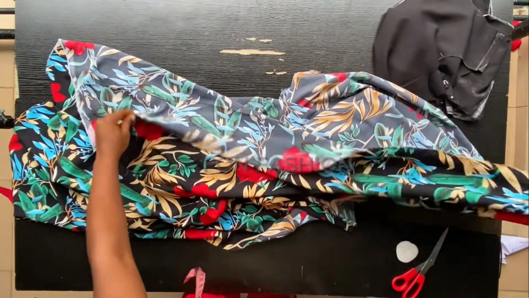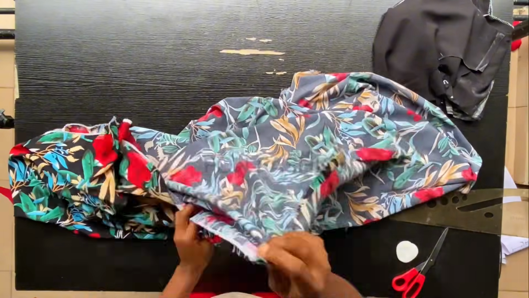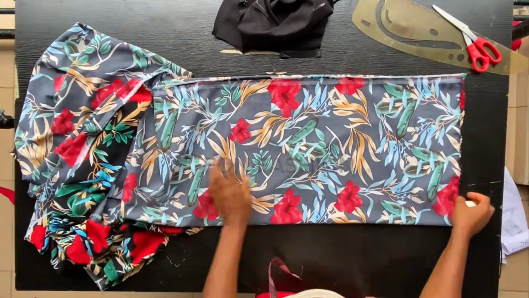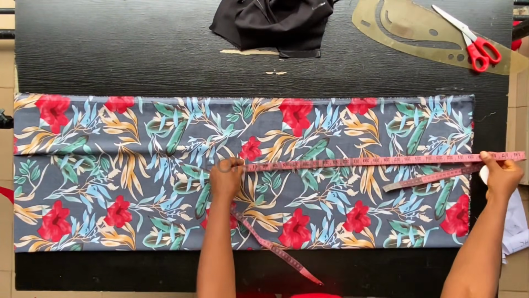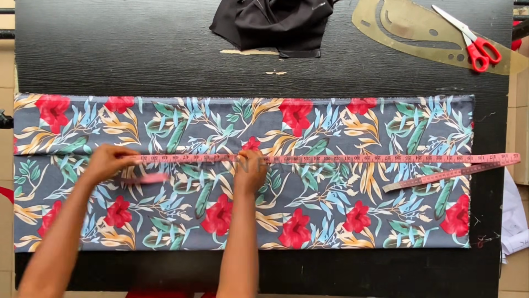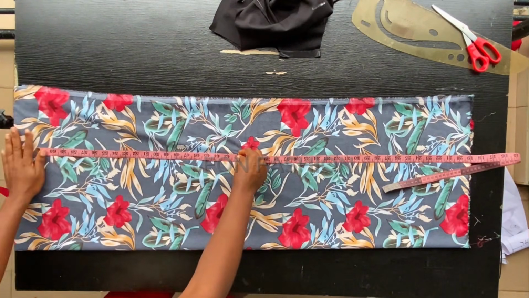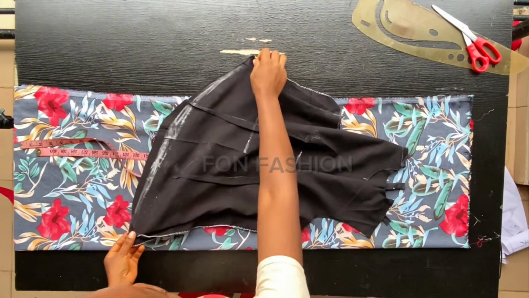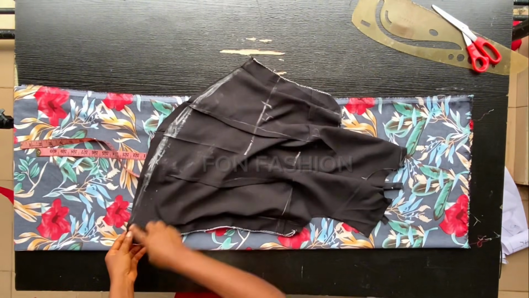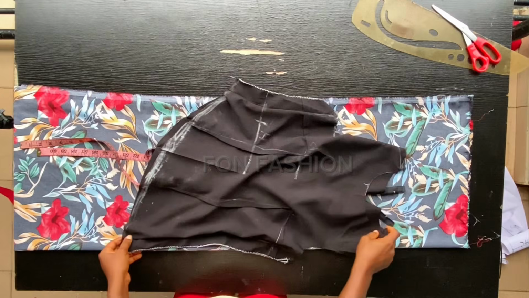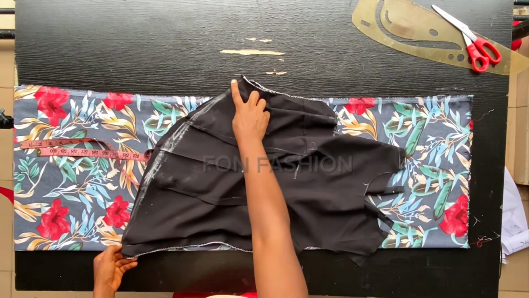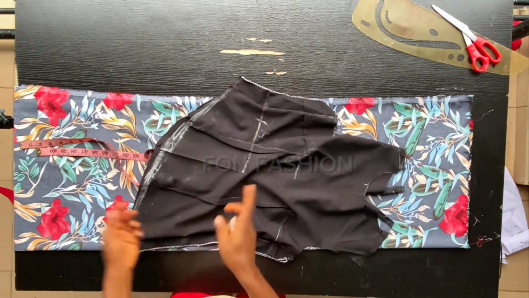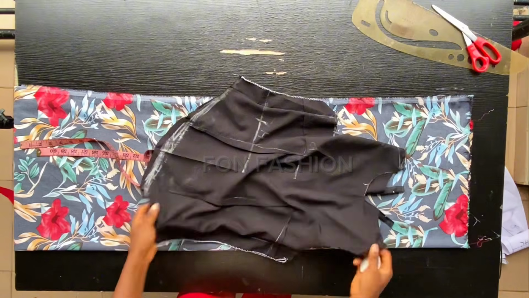Okay, so I'm going to fold my fabric. So I'm going to be taking off 19 inches to get the full length of my skirt. Okay, remember that I measured from the smaller part of the top, not from the longer part of the top. So make sure that you take your own measurement from the smaller part of the top. We're going to be trimming the skirt after sewing.